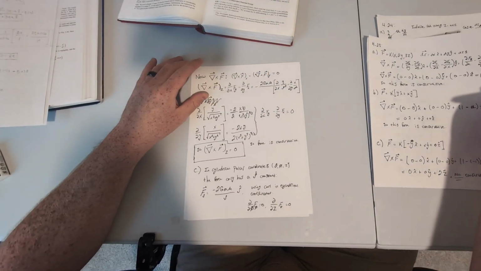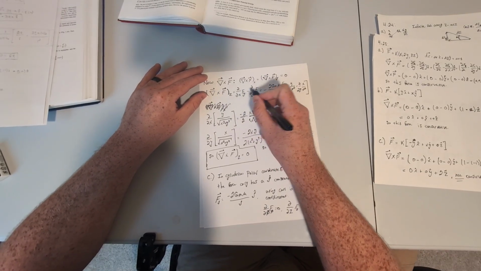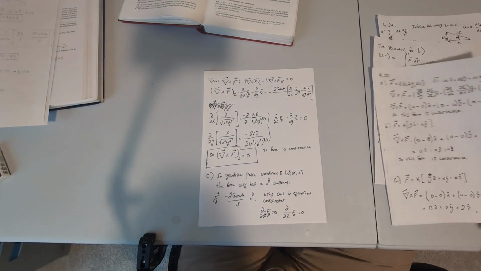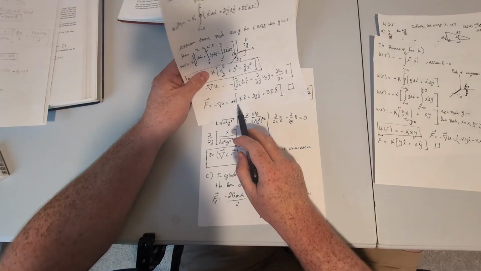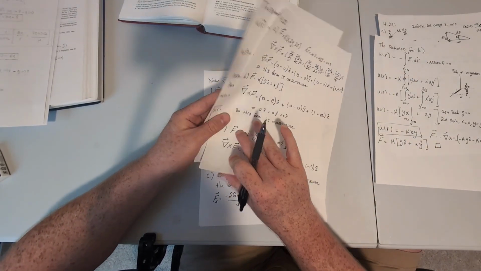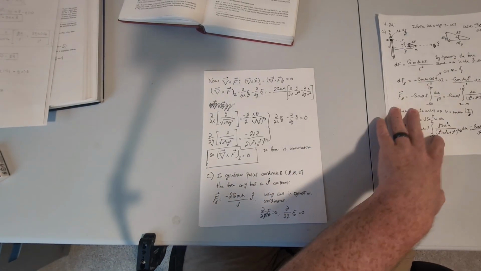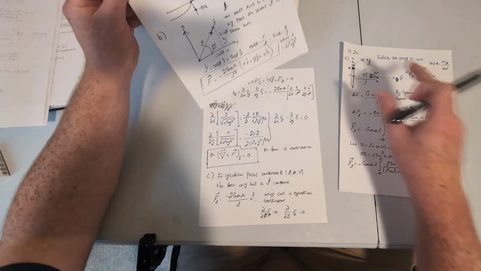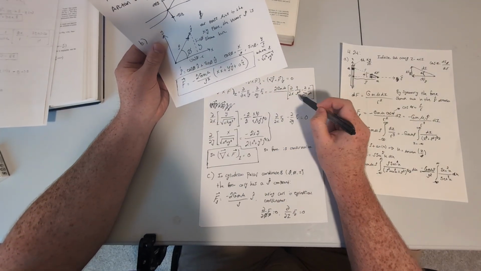But essentially, the z component of the curl is just going to be the derivative of the y component with respect to x minus the derivative of the x component with respect to y. And just looking at our force from before, the derivative of the y component with respect to x is going to be, well, that's not the right one. Sorry, I picked up the wrong pages. Here's our vector here.